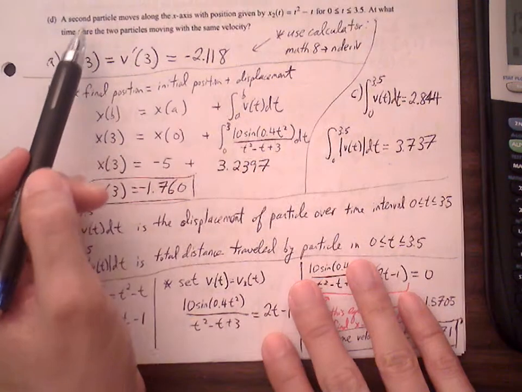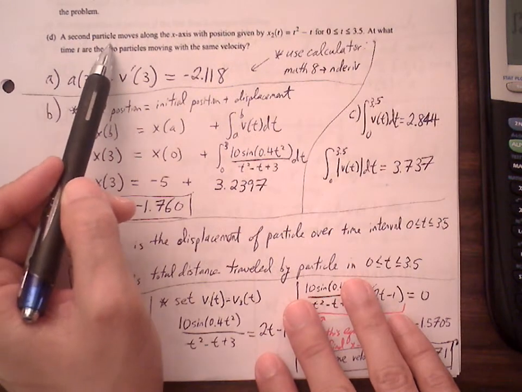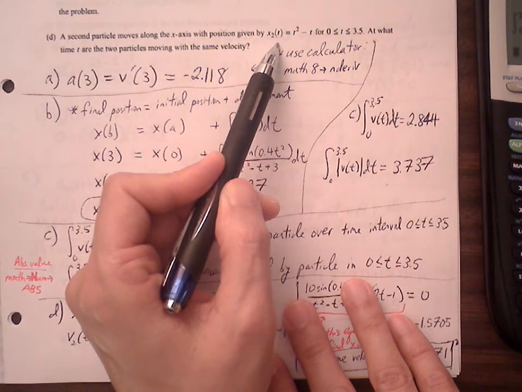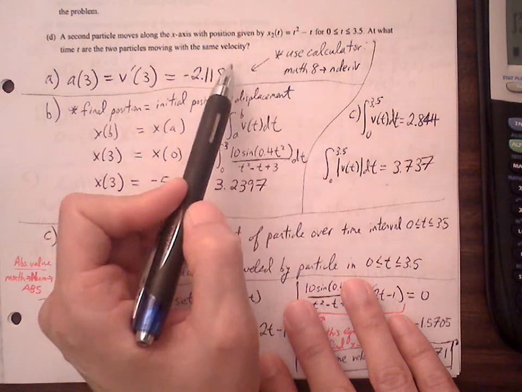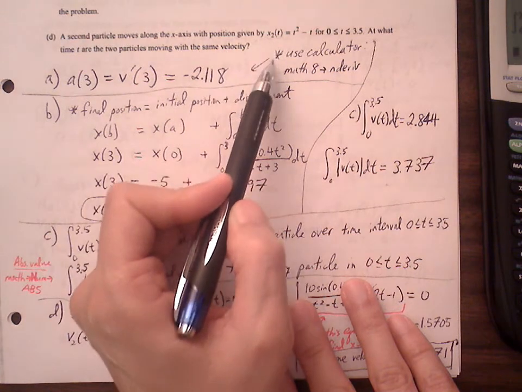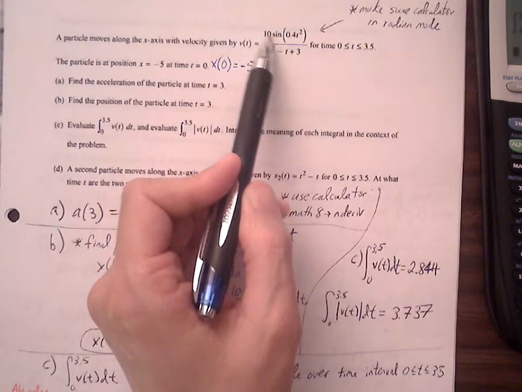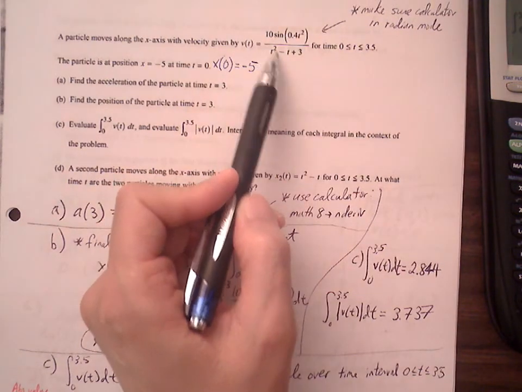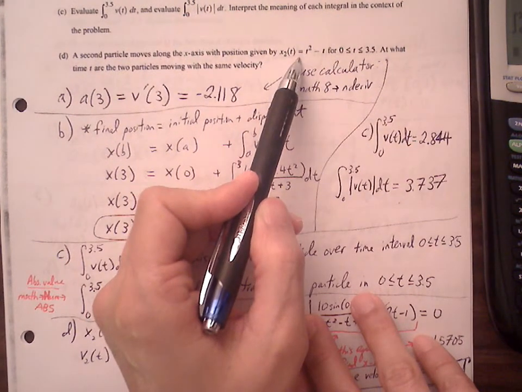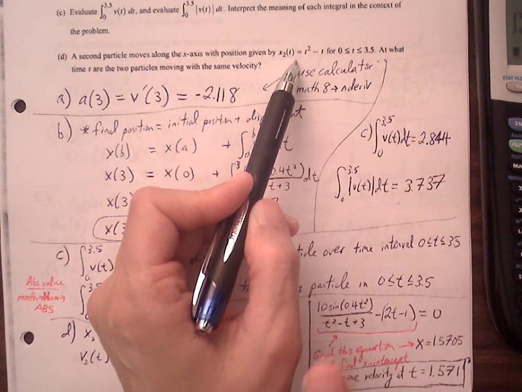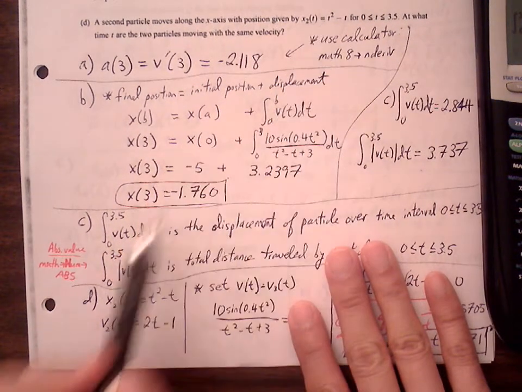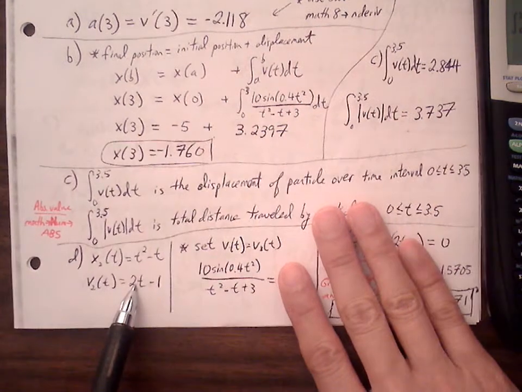Okay, now part D, we have a second particle introduced. So this second particle is given by x sub 2. At what time are the two particles moving with the same velocity? Well, we have velocity information from the first particle. So let's get to the velocity equation for the second particle so we can just match apples to apples. So the derivative of t squared minus t is going to be 2t minus 1 if I do power rule.